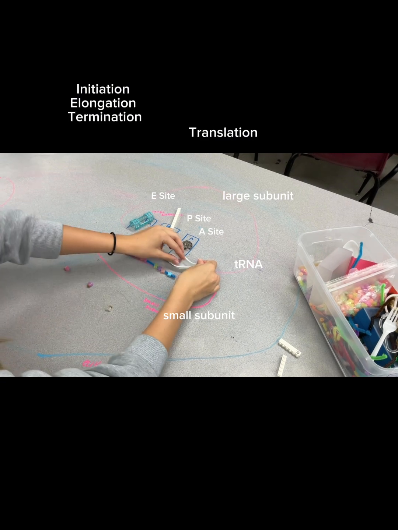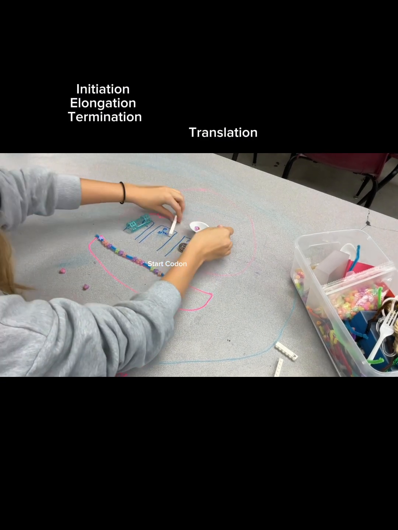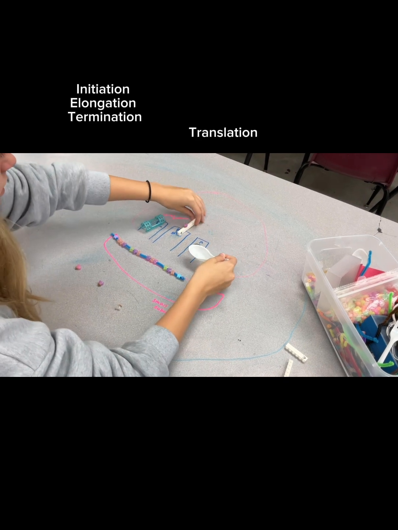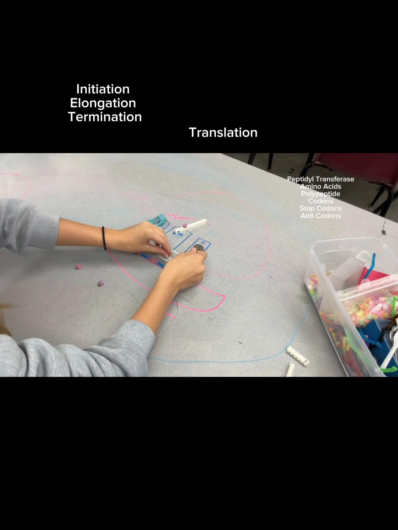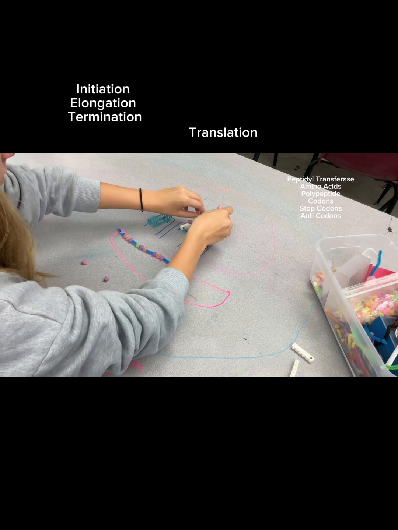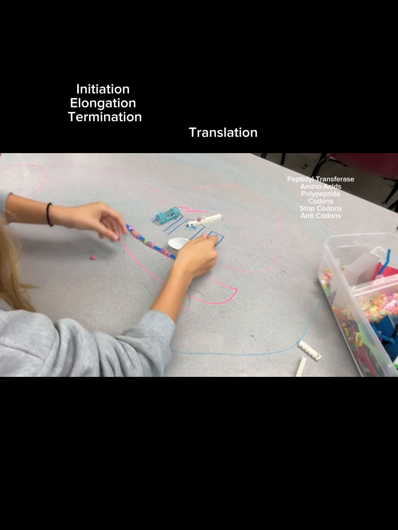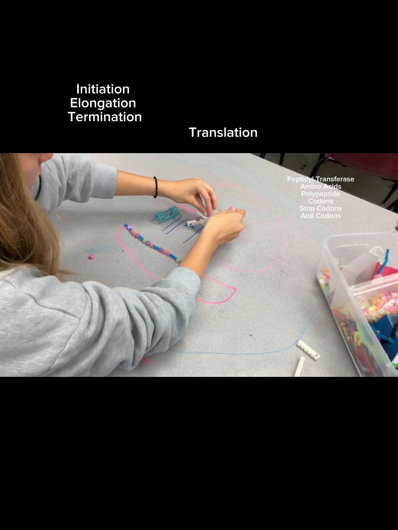Initiation is the first stage of translation. In initiation, the small ribosomal subunit binds the mRNA. The first tRNA carrying the methionine pairs with the start codon. Then the large subunit attaches, forming a complete ribosome.